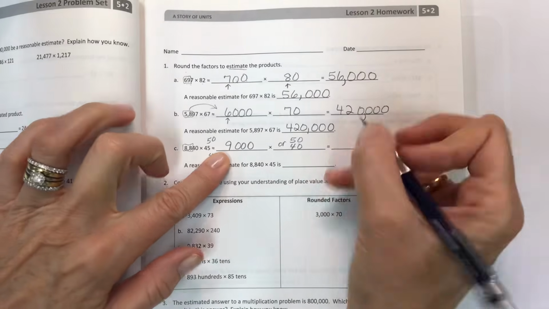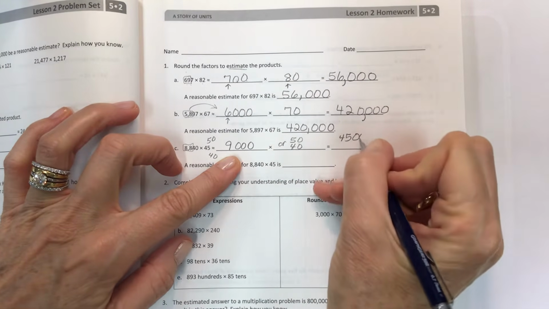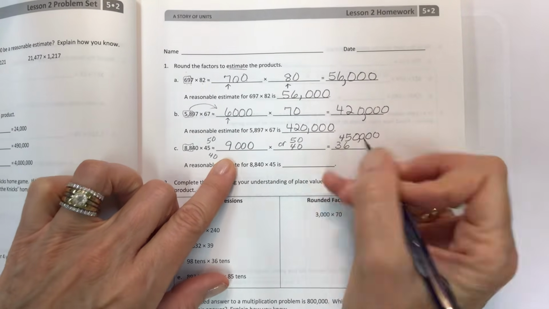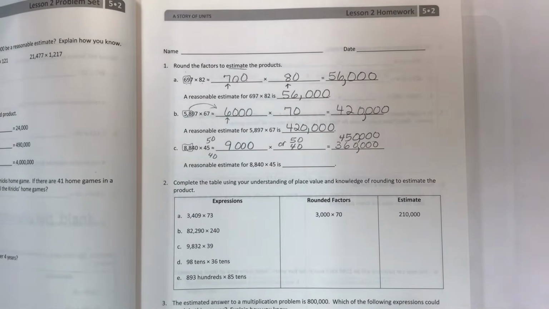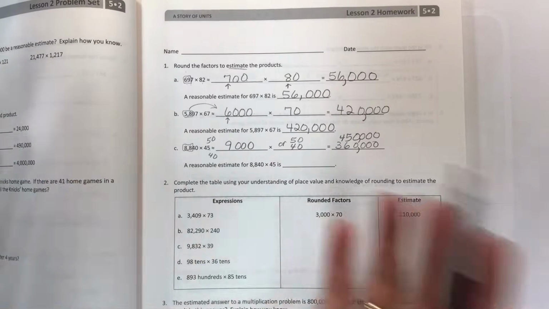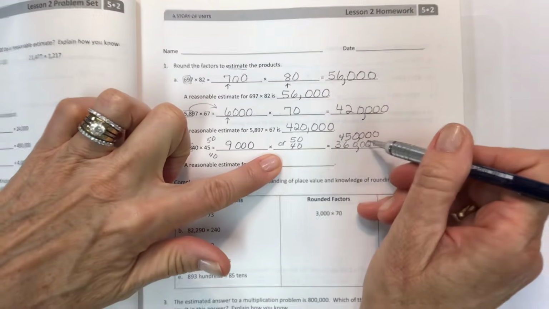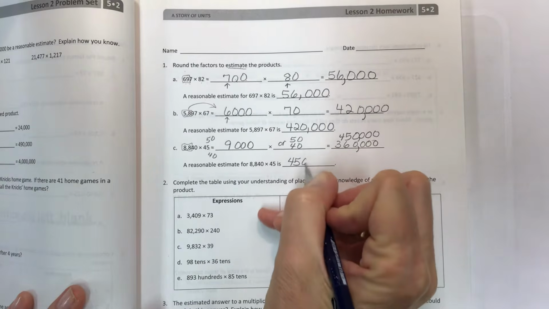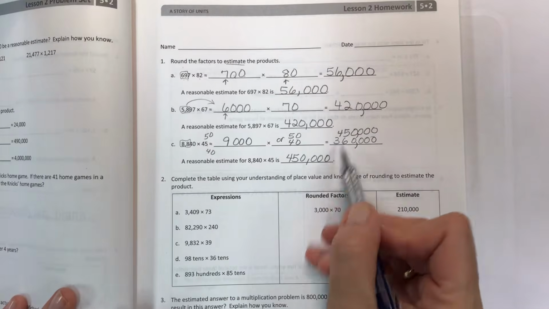Anyhow, 9 times 5, 45. Same number of zeros, 1, 2, 3, 4. And then 9 times 4, 36. Same number of zeros, 1, 2, 3, 4. So both of these answers technically are correct for today because 5 is in the middle. A reasonable estimate could be either, so I'm just going to pick one, plop that down there so I don't have to do this one twice.